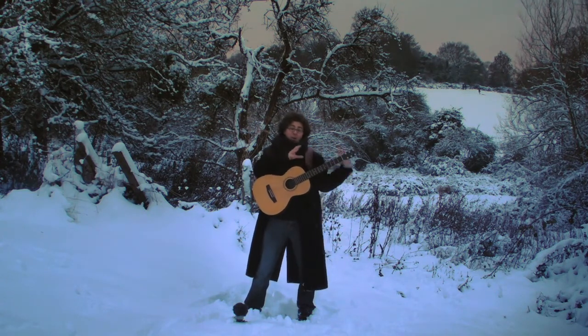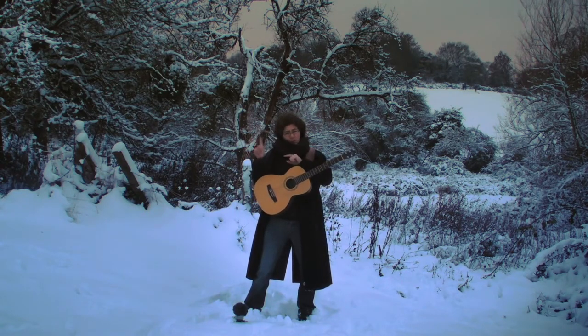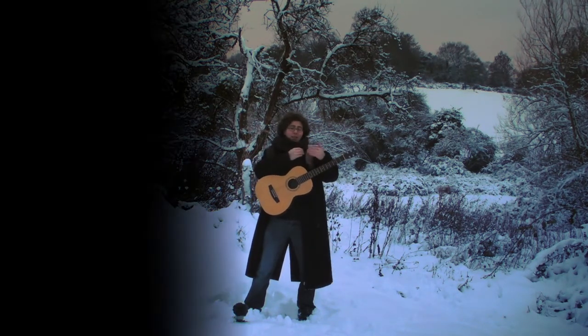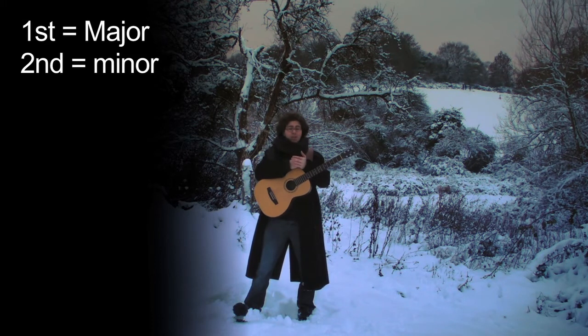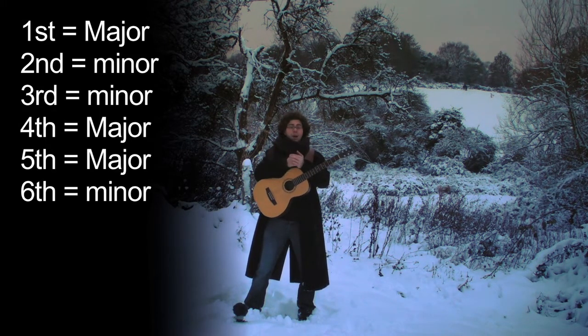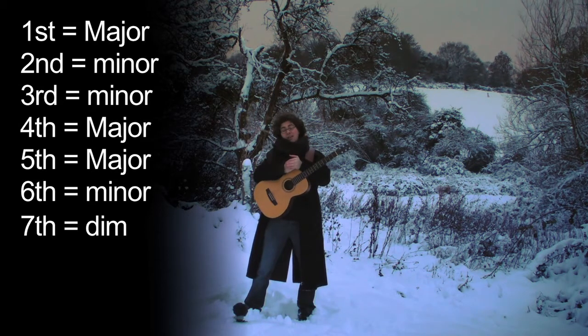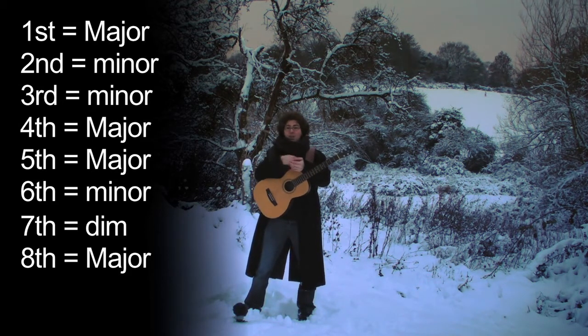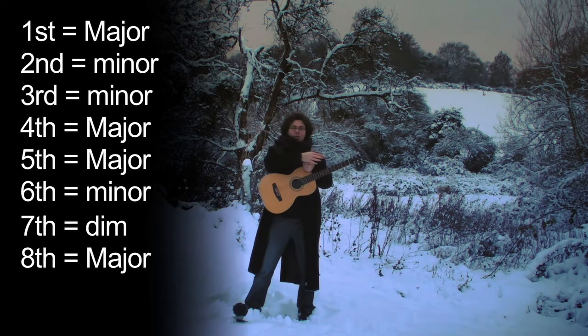And then to play a chord on top of each of those notes, you either play a major or minor, or a diminished in one example, and that's going to go major for the first chord, minor for the second chord, minor for the third, major for the fourth, major for the fifth, minor for the sixth, diminished for the seventh, and back to major, which is the 8th, which is the same as the chord you started on, 1 octave higher in pitch.